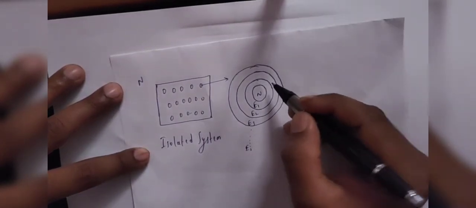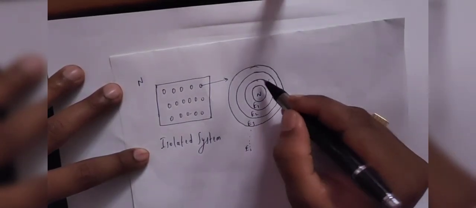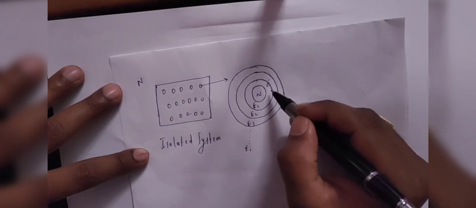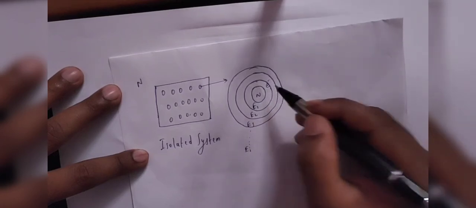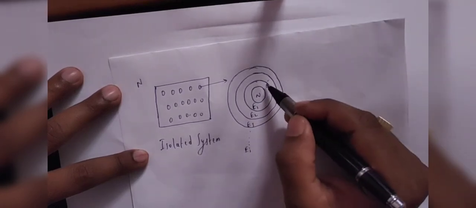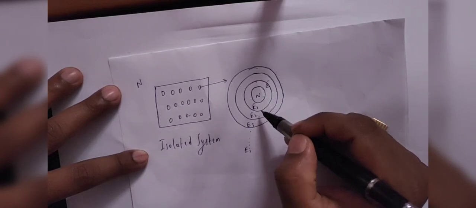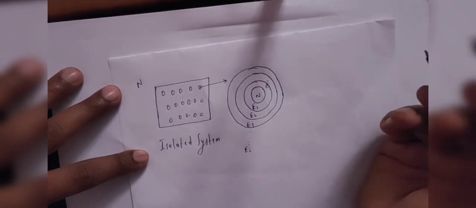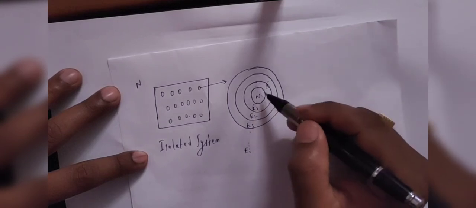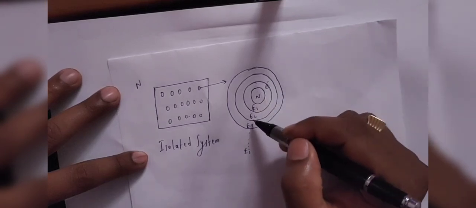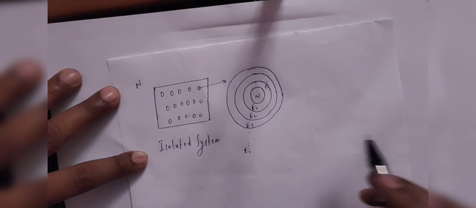And also we know that electrons are going to revolve around the nucleus and these electrons are going to occupy energy levels depending on their energy. Some electrons may occupy the first energy level E1 and some electrons may occupy the second energy level, depending on their energy. These electrons are going to occupy different energy levels.